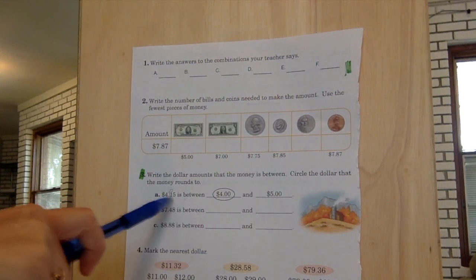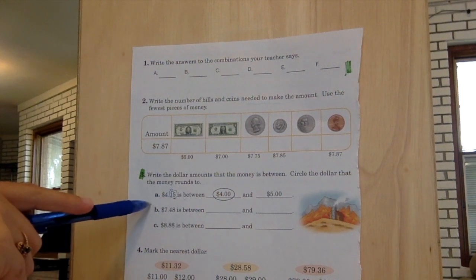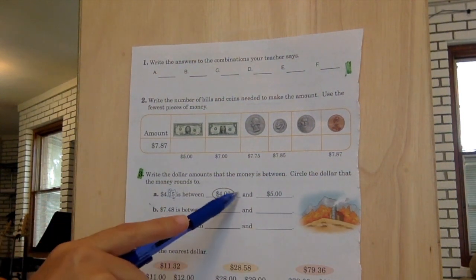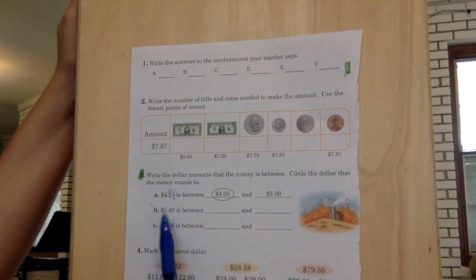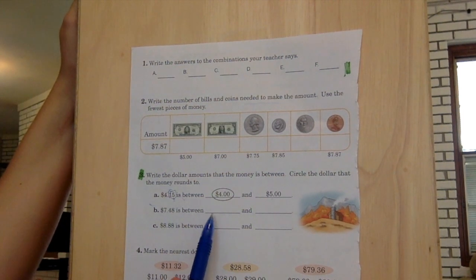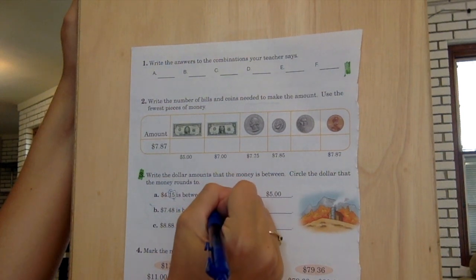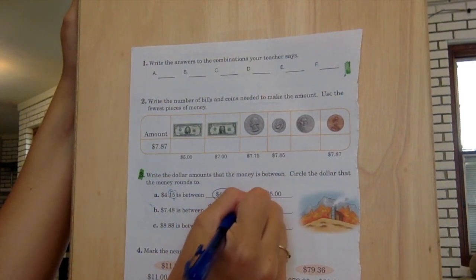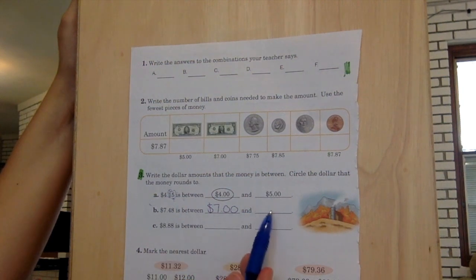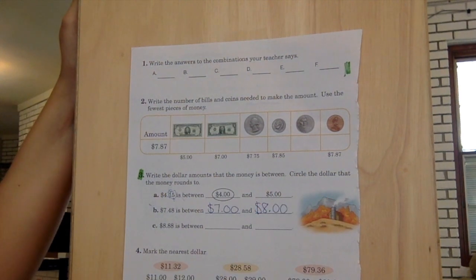So if I wanted to round 15 to the closest dollar, do you think 15 cents is closer to 0 cents or is it closer to 100 cents to the next dollar? It's closer to 0, and that's why they've circled the $4. So let's do it with $7.48. So $7.48 is between which two dollar amounts? We know it's going to be 7 at the beginning because there's a 7 there. So we're going to write $7. And please write it nice and neatly and in money form. $7. And what's the next dollar amount after $7 is $8. So we're going to write $8 right there on the line. Nice and neatly, please. Okay?